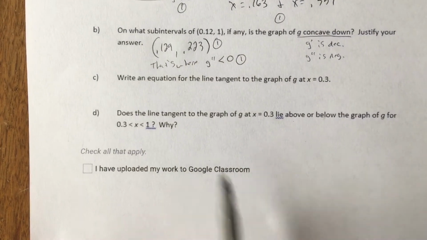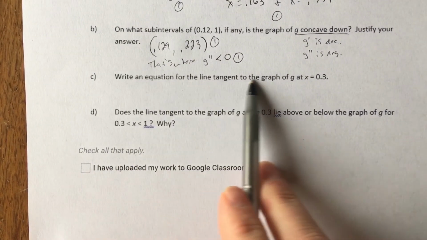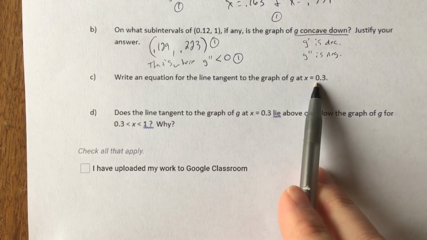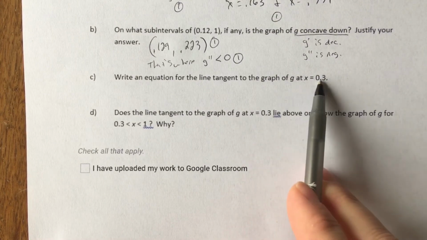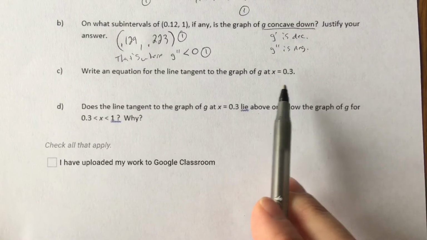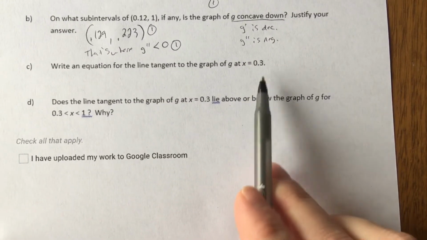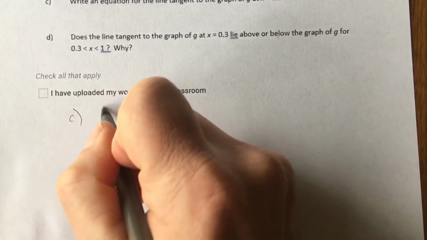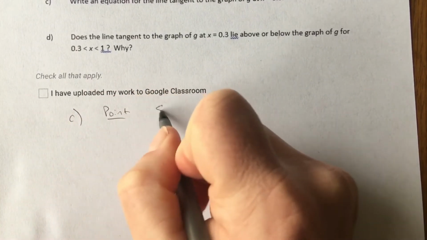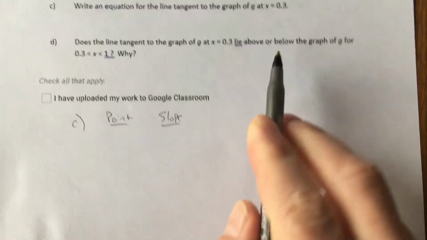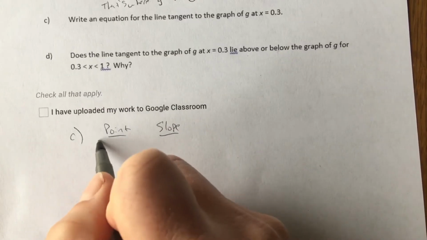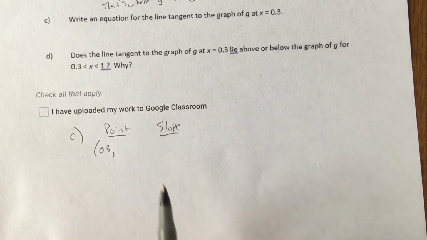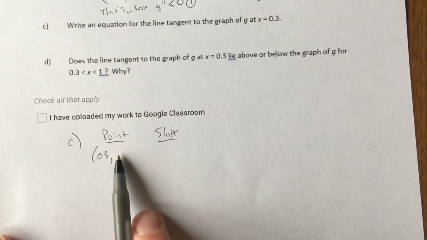All right. Now, C says write an equation for the tangent line of g at x equals 0.3. And this is real sneaky. It seems like that would be an easy question, but there's some parts to this that aren't obvious. So we're going to do C down here. First thing, of course, we're going to try to find is a point and a slope. They give us the x-coordinate of 0.3, and that's what makes this a little trickier, because the y-coordinate of 0.3 was not given to us.